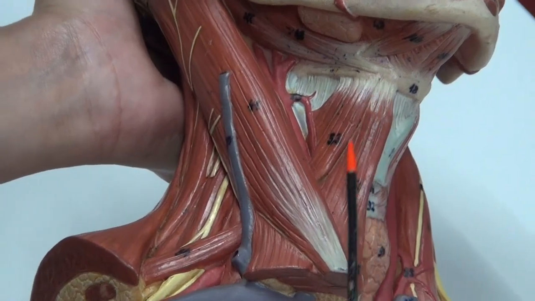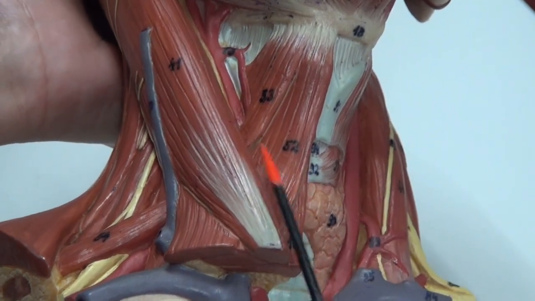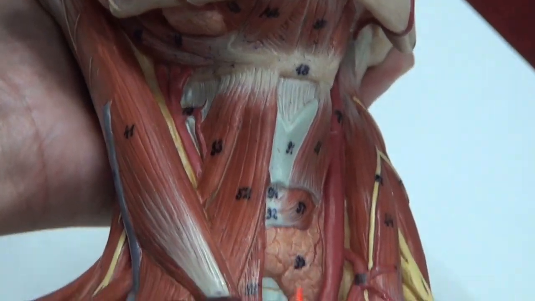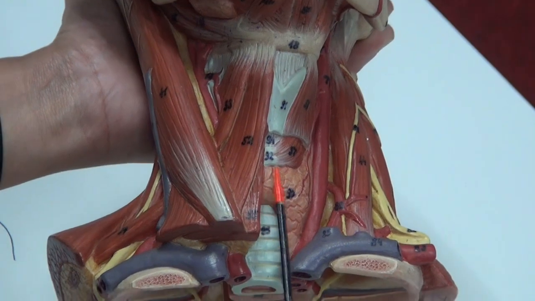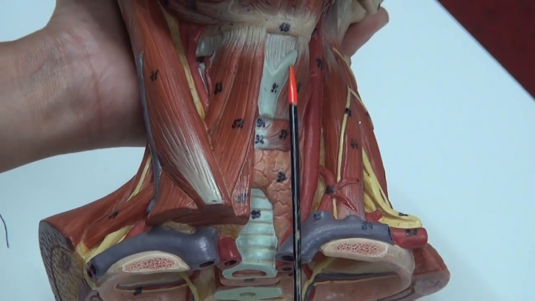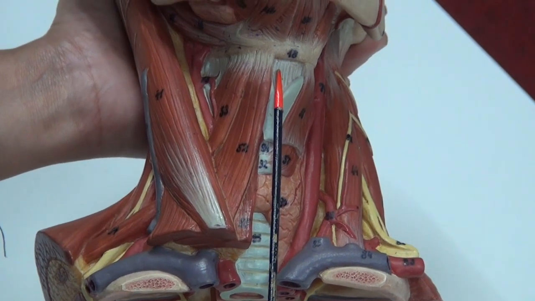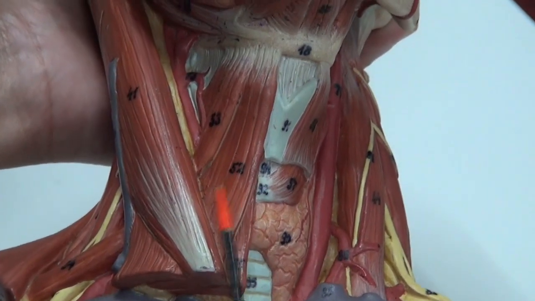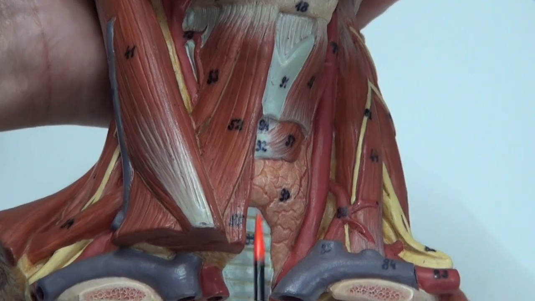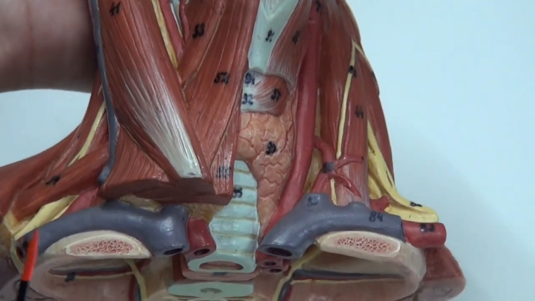You can see in this triangle there's the trachea here, thyroid gland here, and the thyroid cartilage, part of the larynx here, and in this triangle you also find the infrahyoid muscles. This is sternohyoid muscle, and deep to that is the sternothyroid muscle. So that's the muscular triangle.